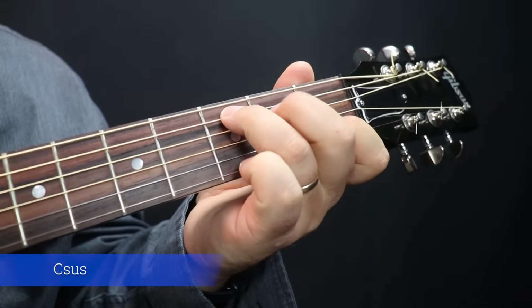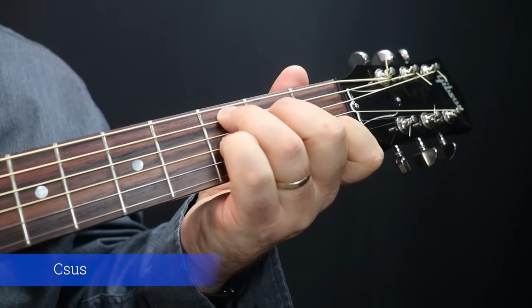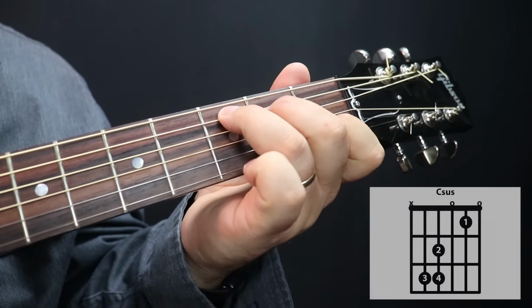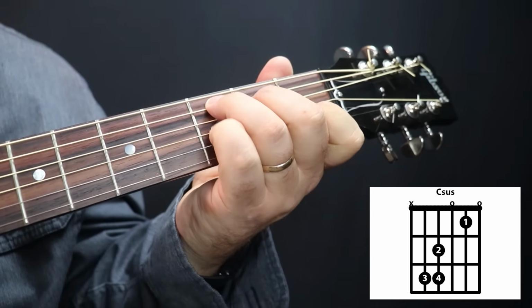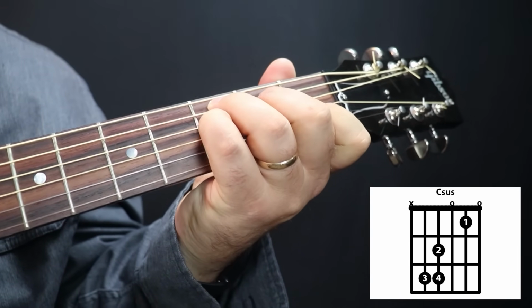Your C suspended is just your C major. So we're going to start with your C major chord, and you're going to place finger 4 down on fret 3, string 4.